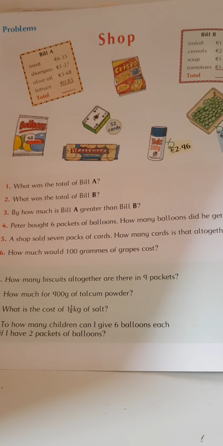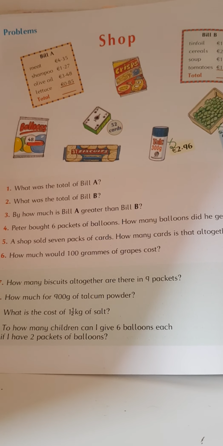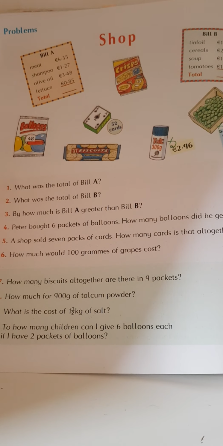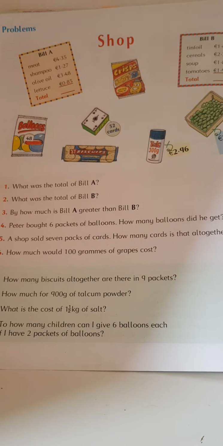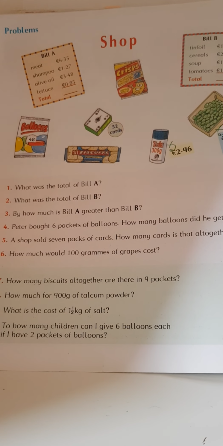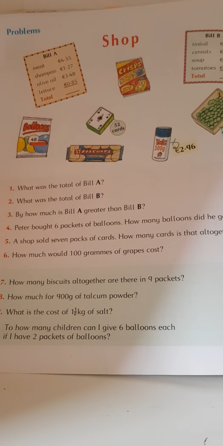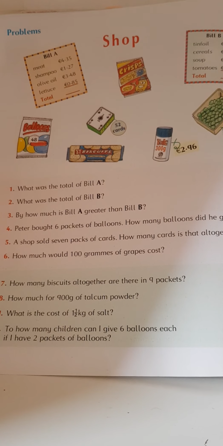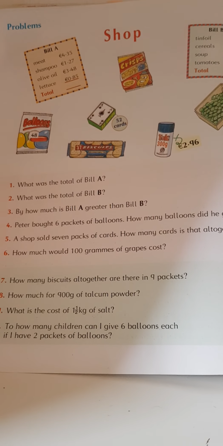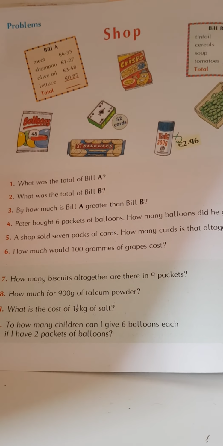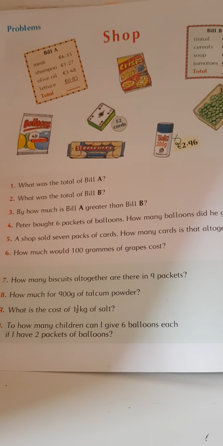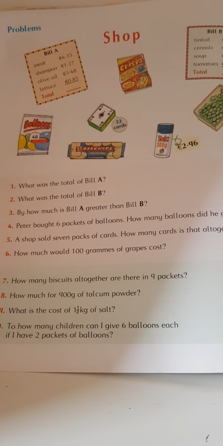Question 4 says, Peter bought 6 packets of balloons. How many balloons did he get? So he bought 6 packets of balloons. These are the balloons. And there's 48 balloons in each packet. So we're going to multiply 48 by 6 to find out how many balloons he got. The other option is, if you want, you could add 48 up 6 times and you'll get the same answer.